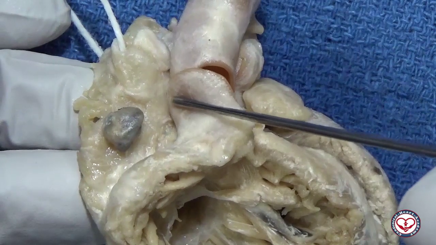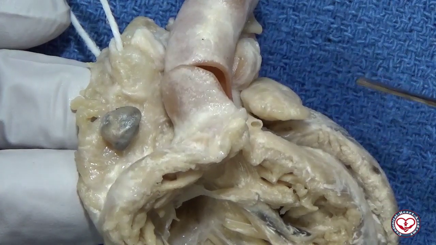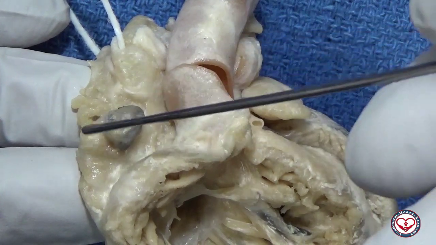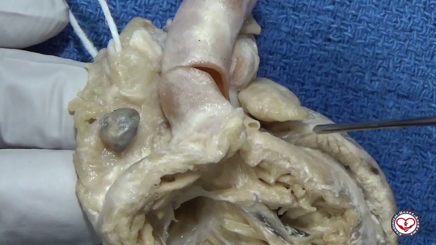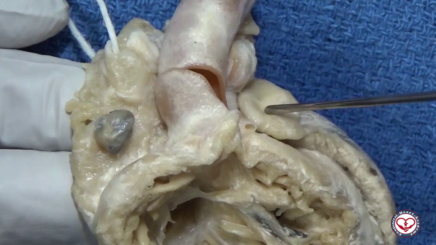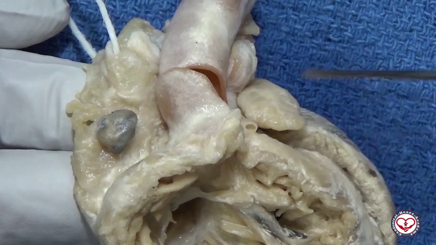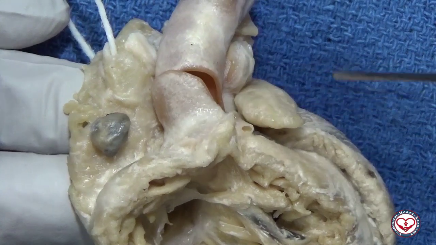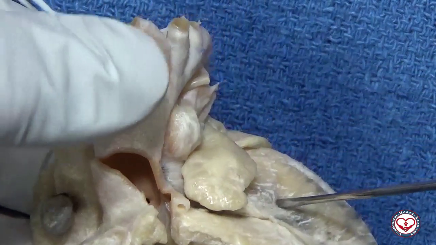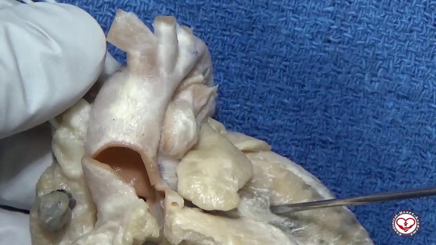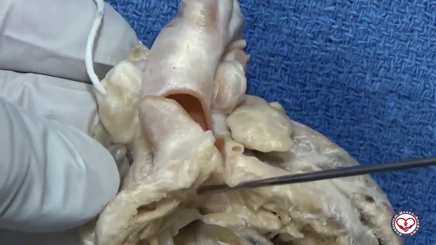This specimen with transposition has usual atrial arrangement. There's a morphologically right atrial appendage on the right and a morphologically left atrial appendage on the left. The artery arising from the right ventricle is the aorta. There we can see the brachiocephalic arteries branching from the arch.